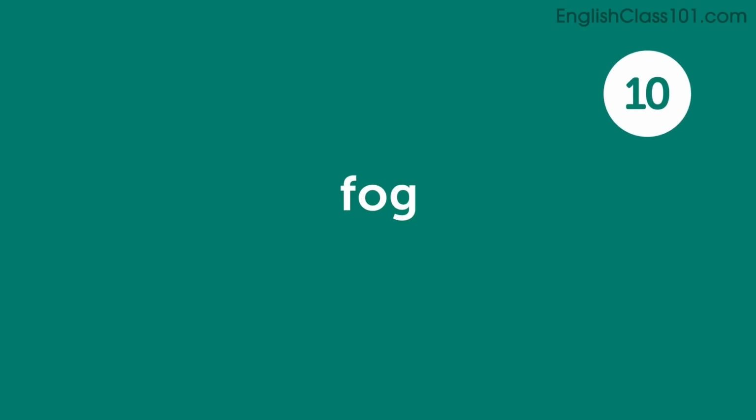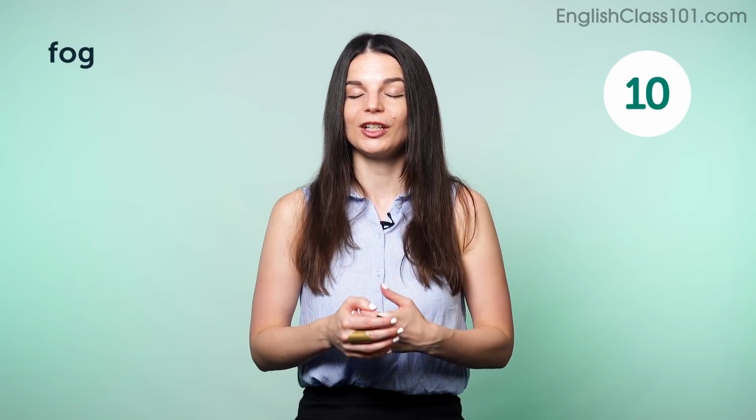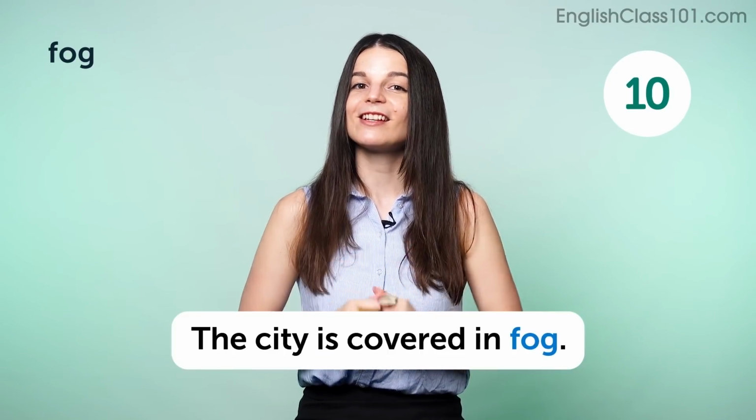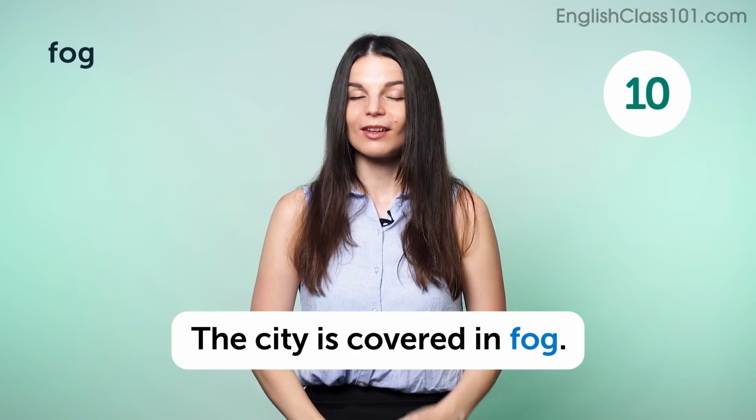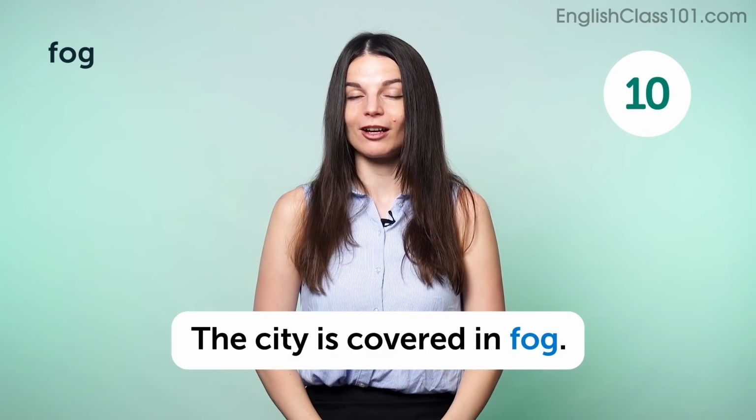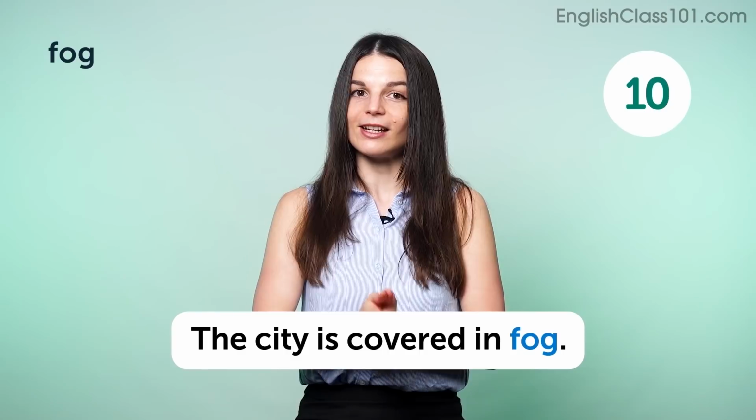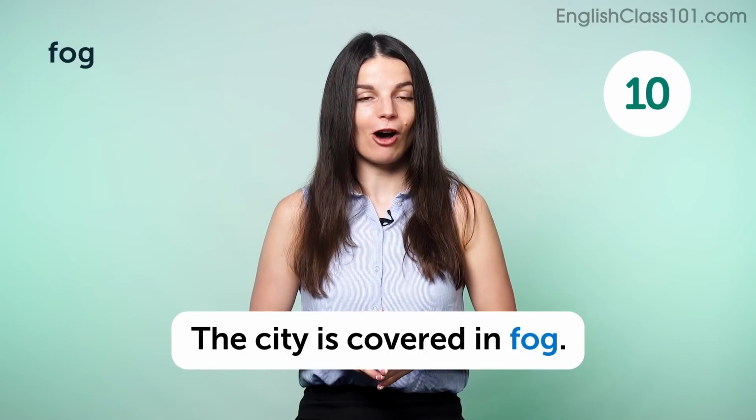Fog. Fog is a noun, though you may also hear the word foggy, adjective, used to talk about this weather condition. You can imagine fog as like a lot of clouds very, very low to the ground. The city is covered in fog.